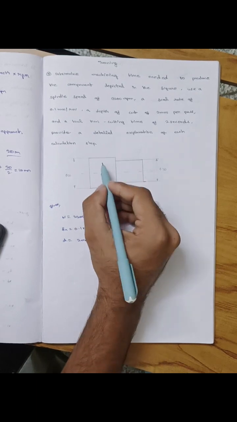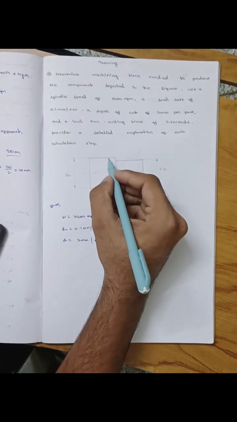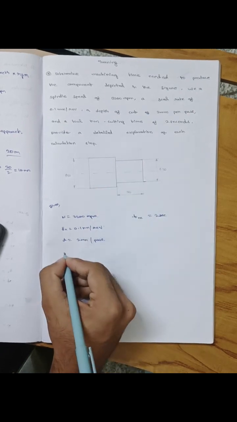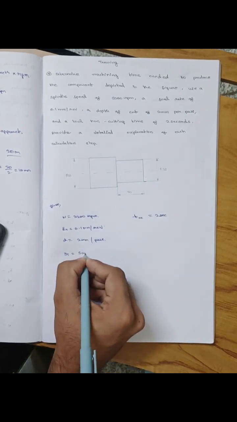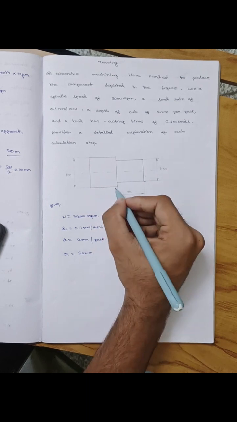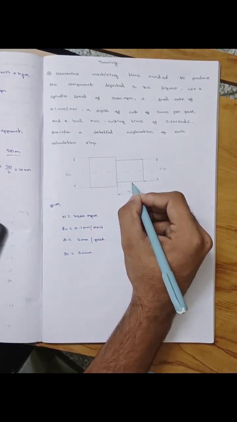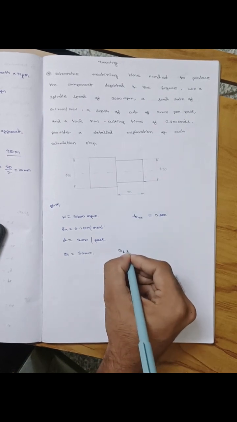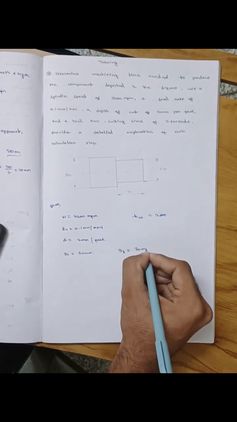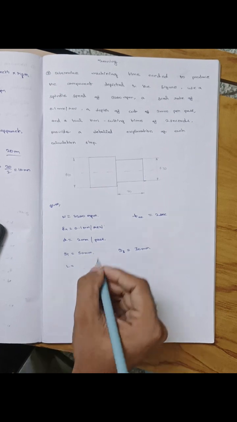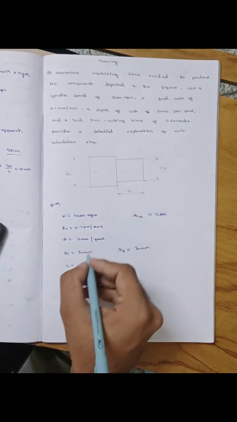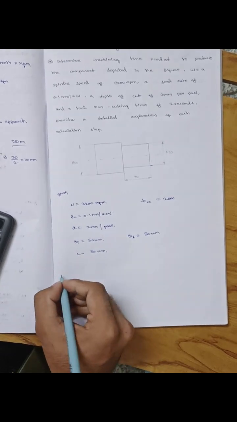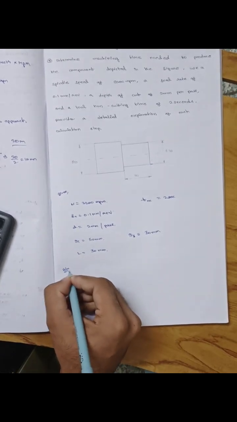In this diagram, we can say the initial diameter is 50 mm. From the initial diameter of 50 mm, we have to machine a step turning of 30 mm, which is the final diameter equal to 30 mm. And the length of turning is 30 mm. And we can go for the solution.